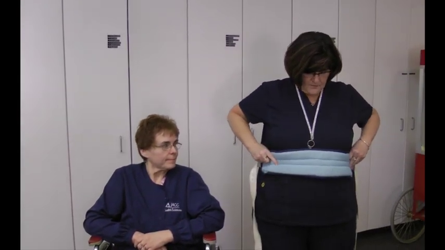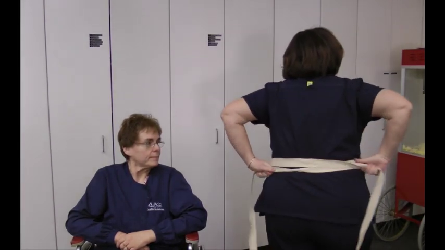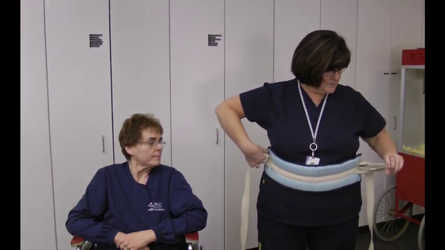There we go. Wrist restraints. The next one I'd like to demonstrate is a waist restraint. This will go on in the front, and this is the way it's usually put on. We cross the straps in the back, and then we bring them through the loops right here.